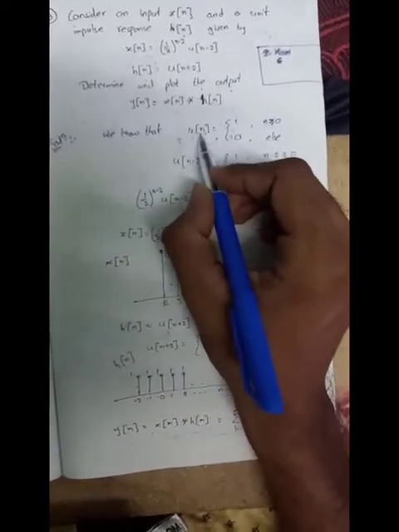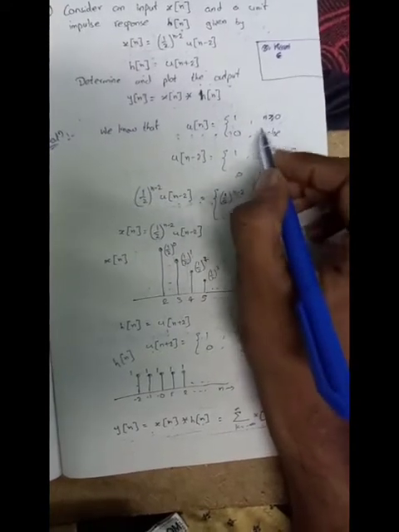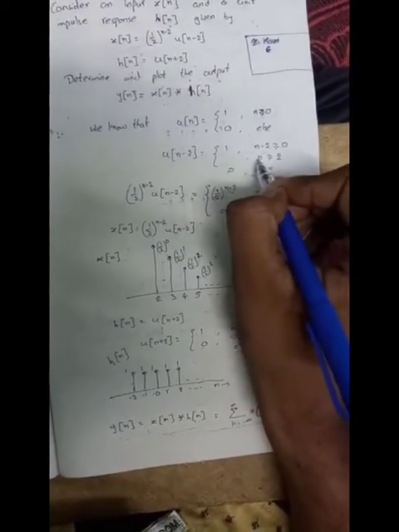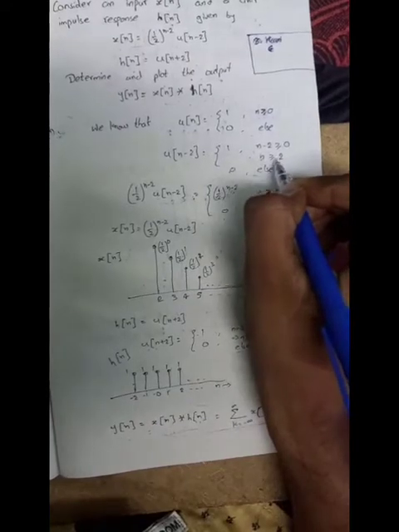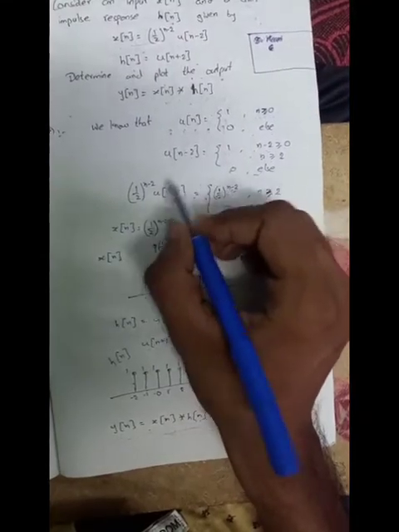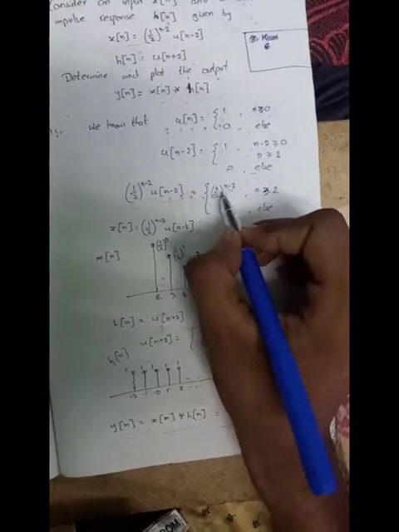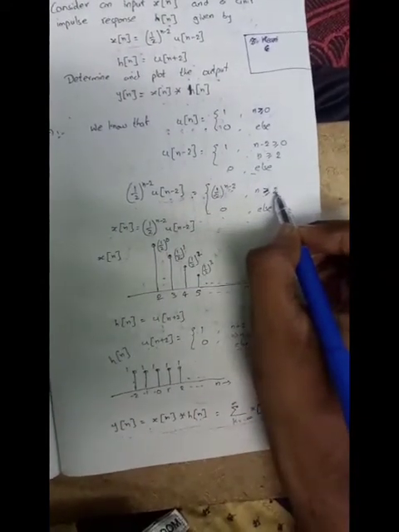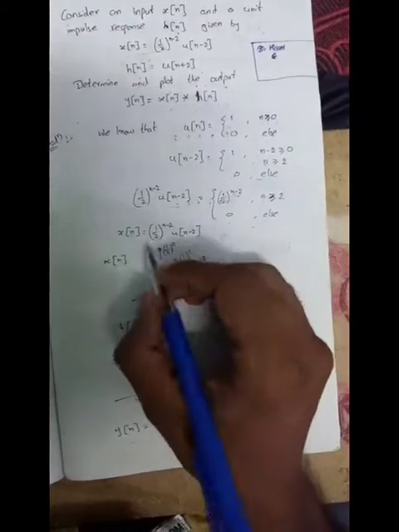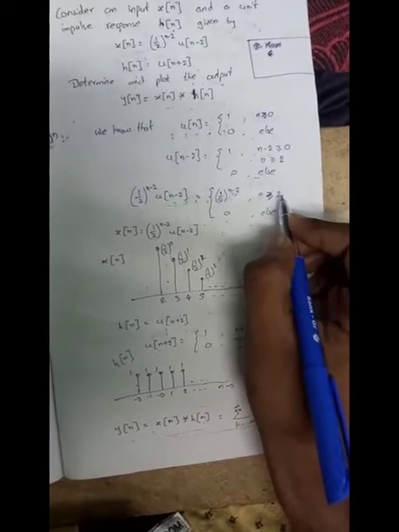We know that u of n is 1 for n greater than or equal to 0, and 0 for other conditions. That is, u of n minus 2 is 1 for n minus 2 greater than or equal to 0, which means n greater than or equal to 2, and 0 for other conditions. If we multiply (1/2)^(n-2) to this function, the value of this whole function is (1/2)^(n-2) for n greater than or equal to 2 and 0 for other conditions. This is nothing but the given x of n. So we can plot the graph of x of n like this, for n greater than or equal to 2.